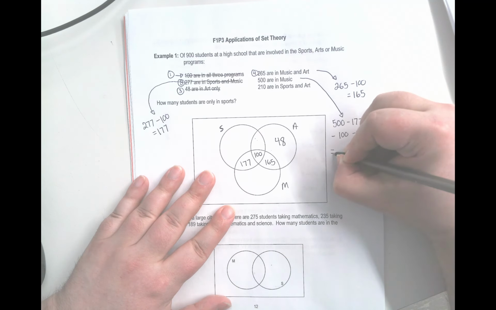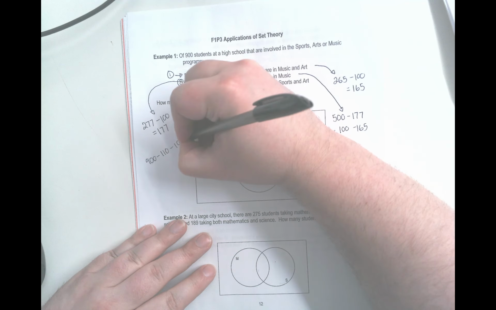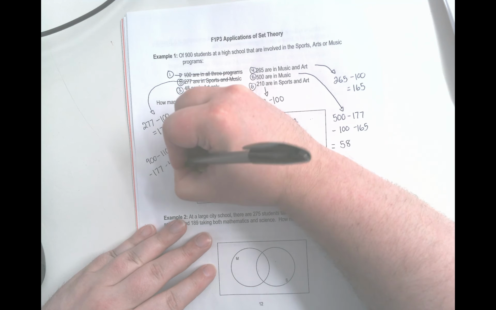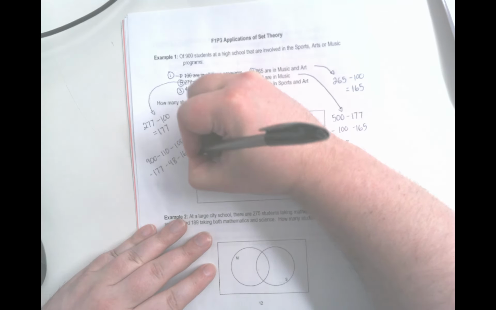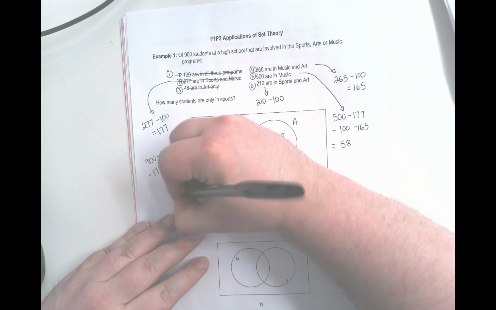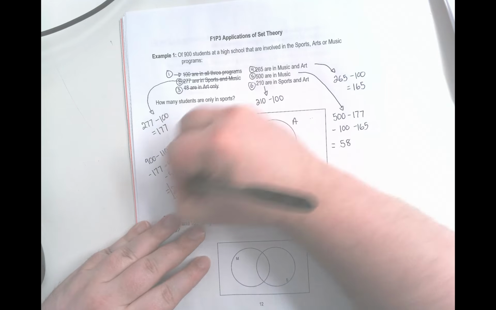So if we take 900 and we subtract each of the numbers that are in my Venn diagram, that will leave us with the leftover. So minus 177, minus 48, minus 165, minus 58. When you do that, the answer is 242. So there are 242 students that are only in sports.